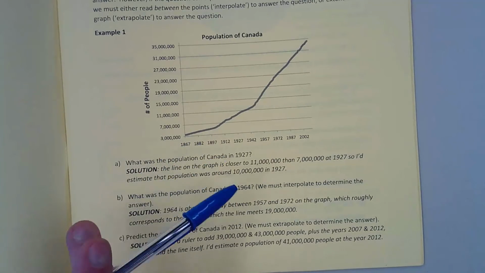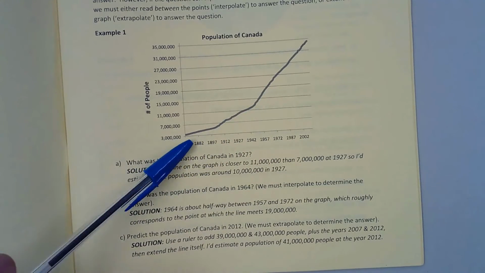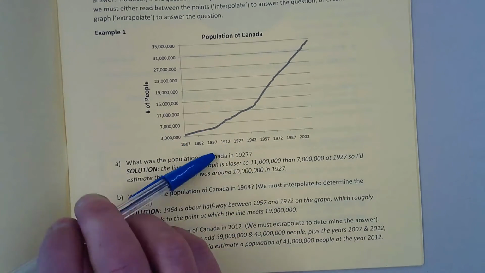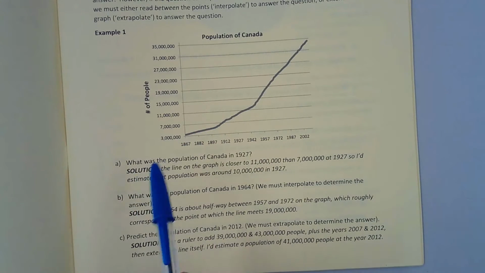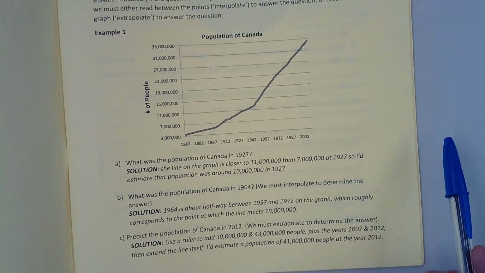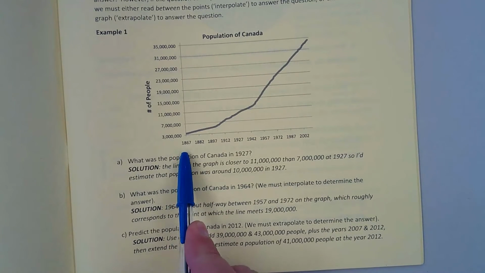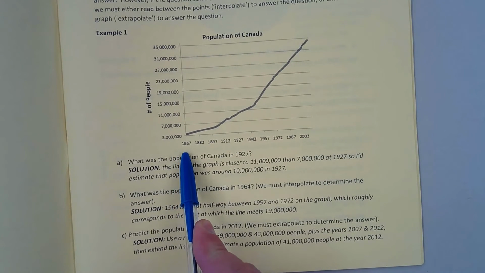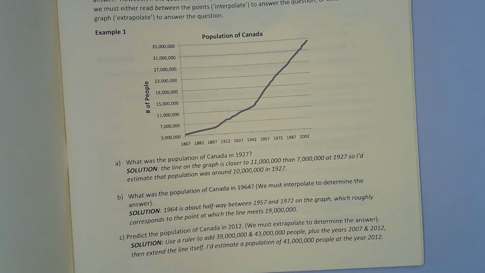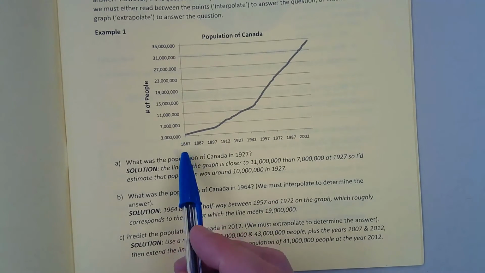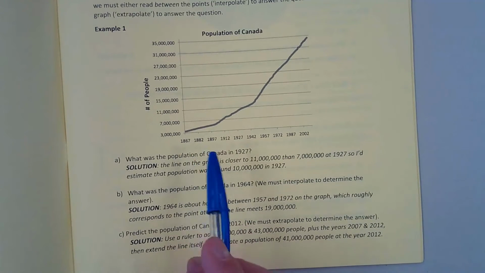And the main thing you need to recognize with graphs is you read them left to right like a book, okay? Especially when they're based on time. This one's based on time. So 1867, anyone know why they would use that year for the population of Canada? Yeah, that's when Canada officially became its own country, right? We call that Confederation, 1867.